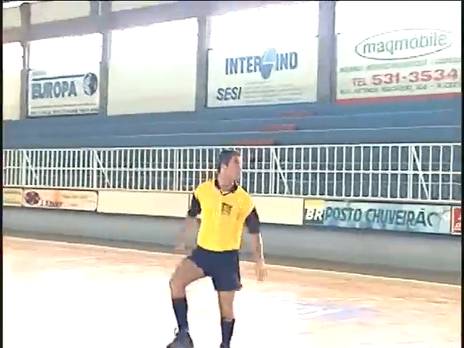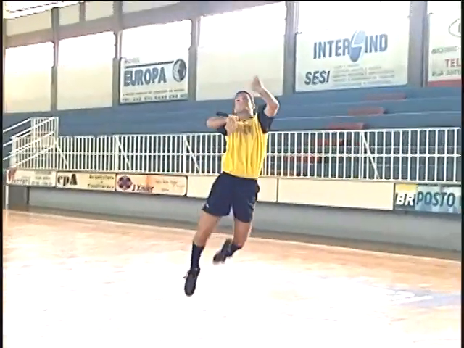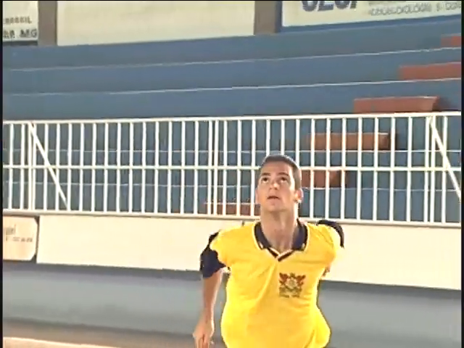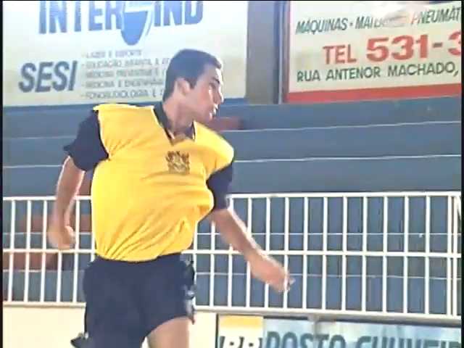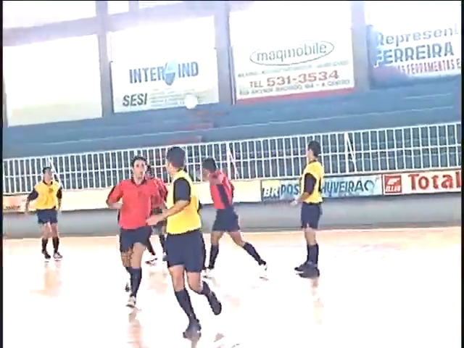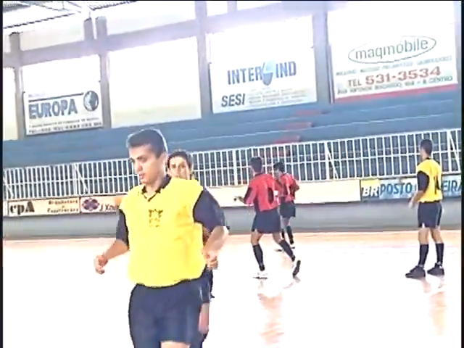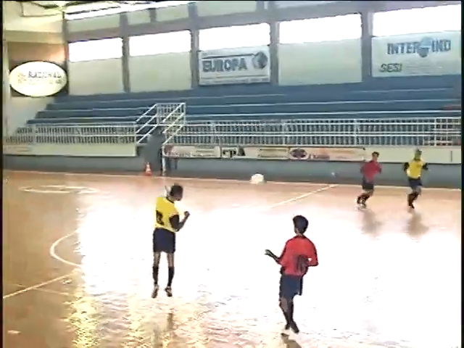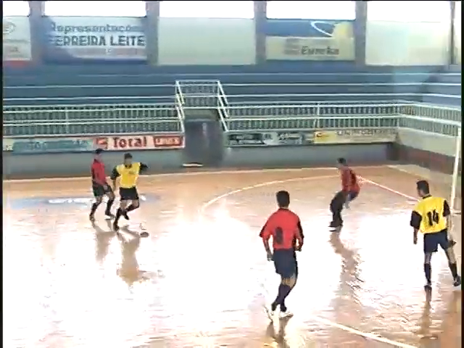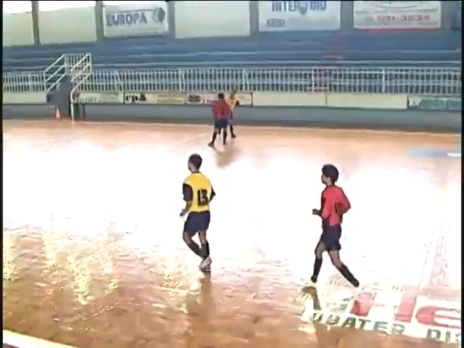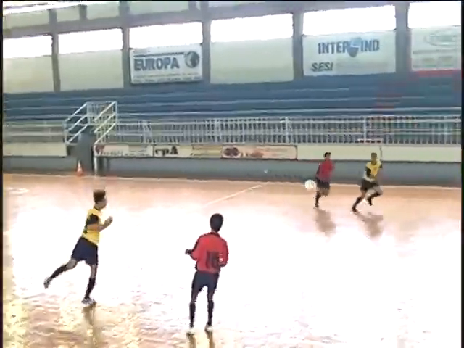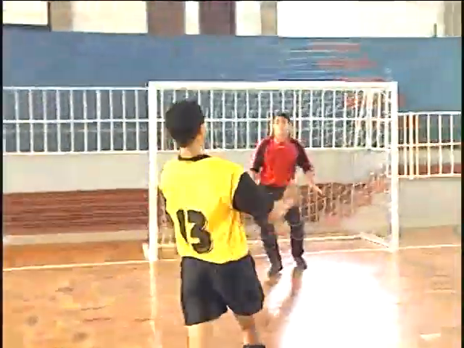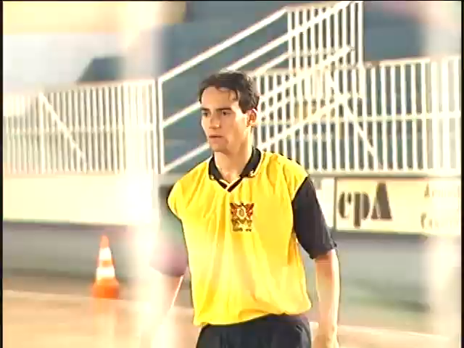The header to the side should be done using the side of the forehead, with a slight rotating of the neck. In the defensive zone, the player should be focused on clearing the ball. In the middle of the court, the focus should be on changing the direction of the ball, passing it to a teammate. Or in the offensive zone, the header should be used to score.